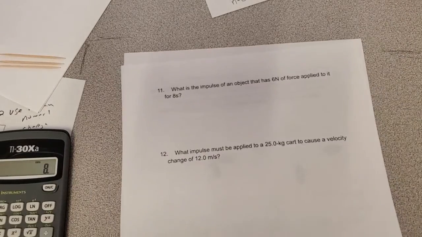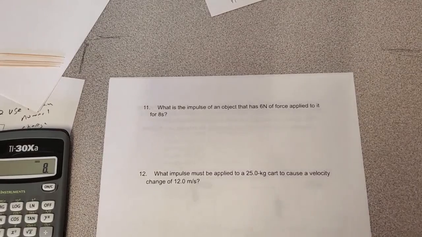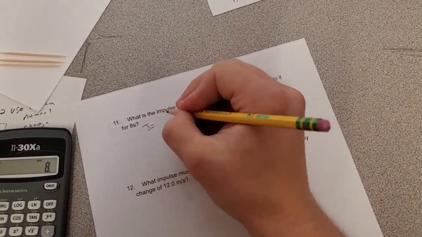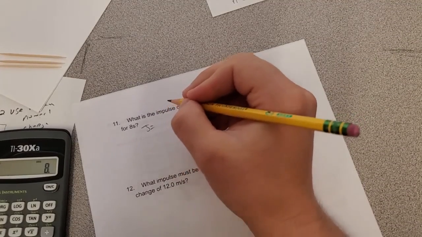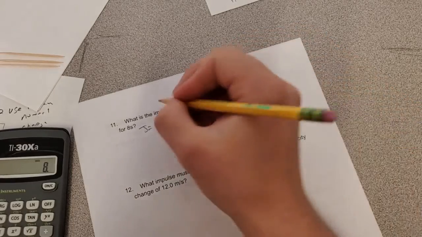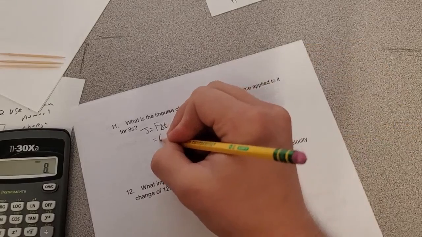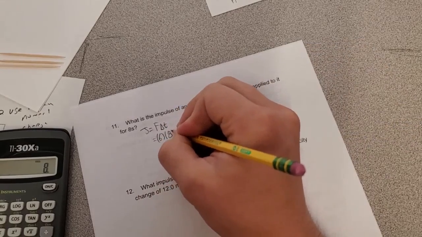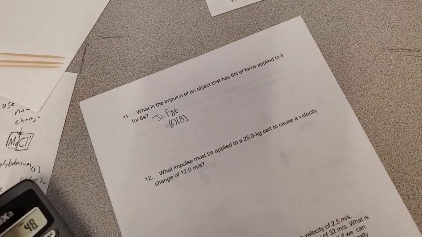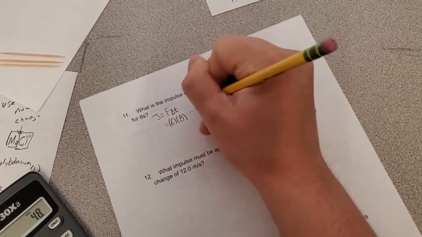All right. What is the impulse of an object that has 6 newtons of force applied to it for 8 seconds? Remember, impulse is just change in momentum, or just F delta T. So we'll write our impulse like this. 6 times 8. It's equal to 48. And that's in Newton seconds.